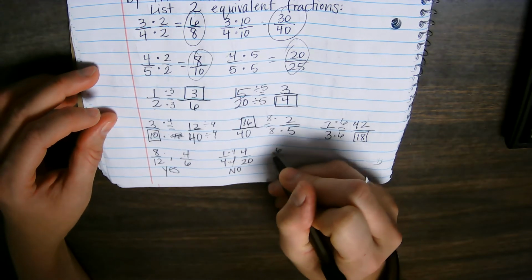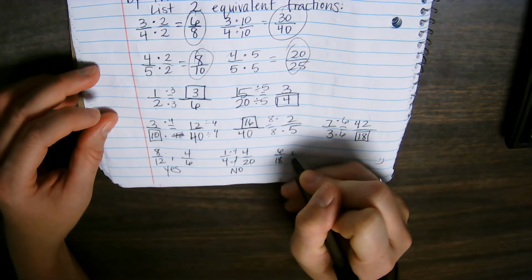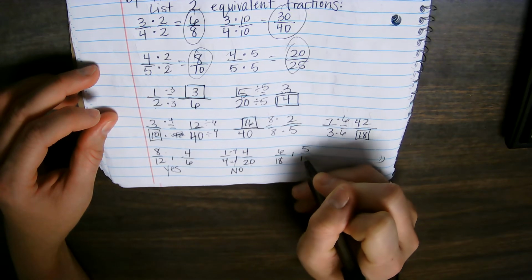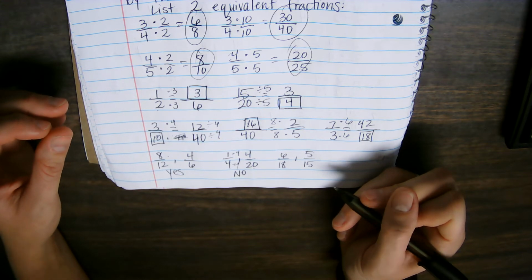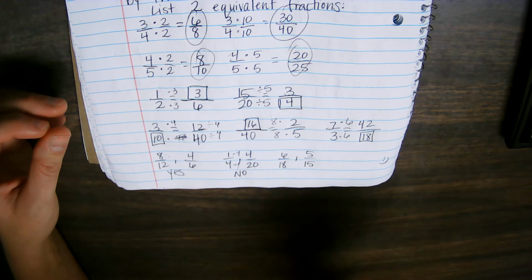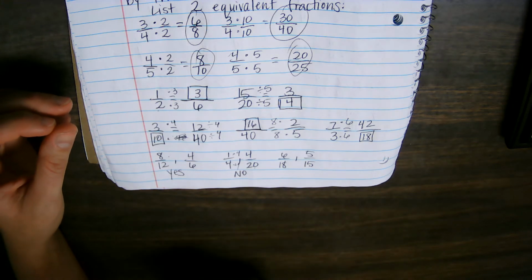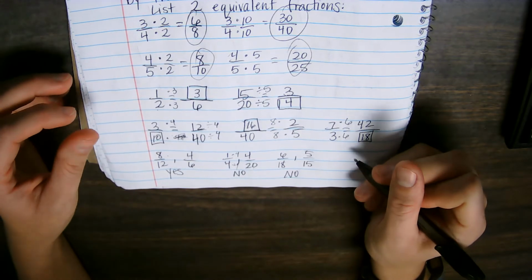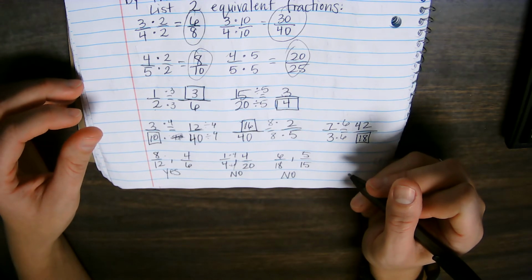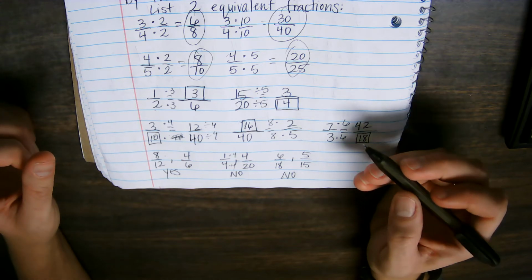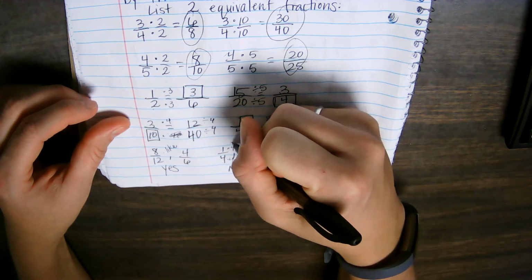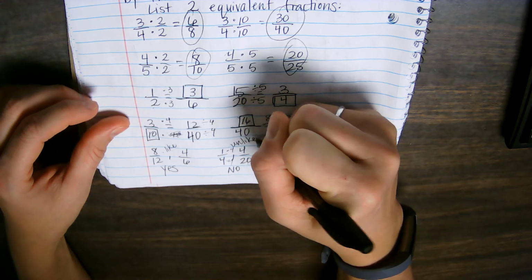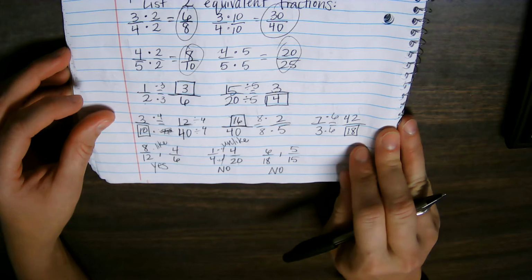So 6/18 and 5/15. I would say no. How would you get from 6 to 5 by multiplying or dividing? Well, you couldn't, so that's a big no. So remember, these would be like fractions, and these would be unlike fractions, right?